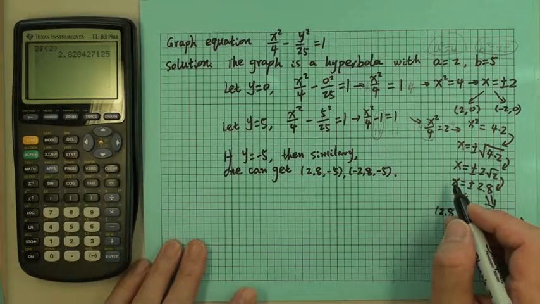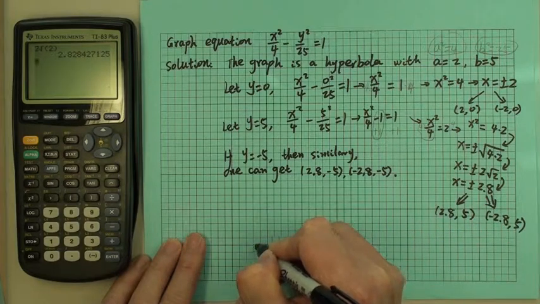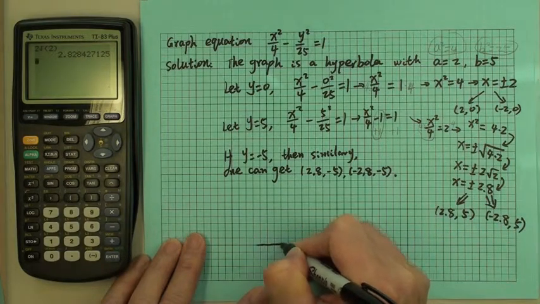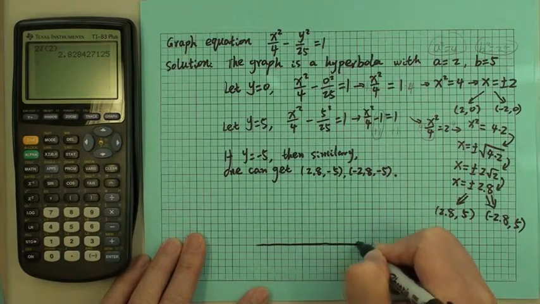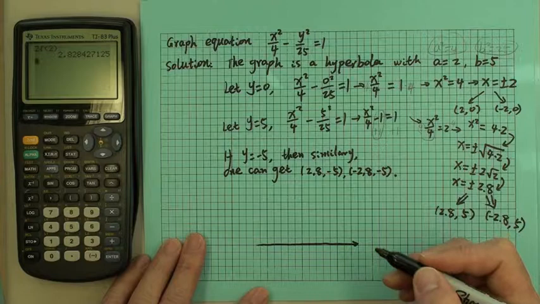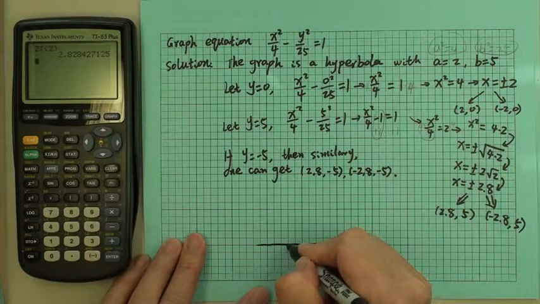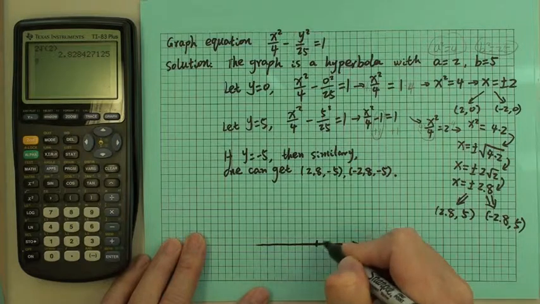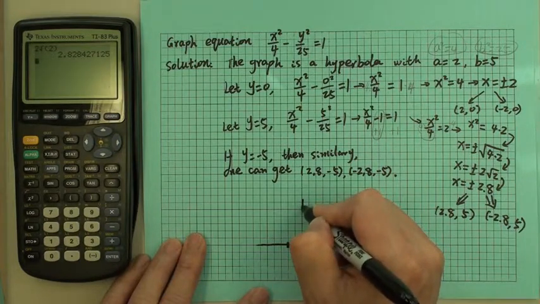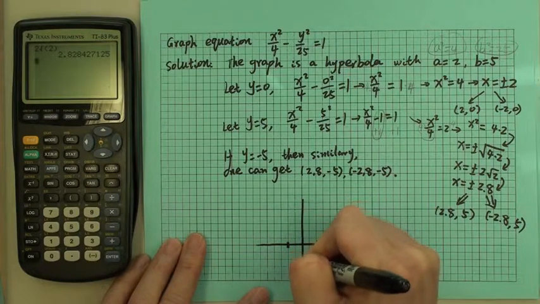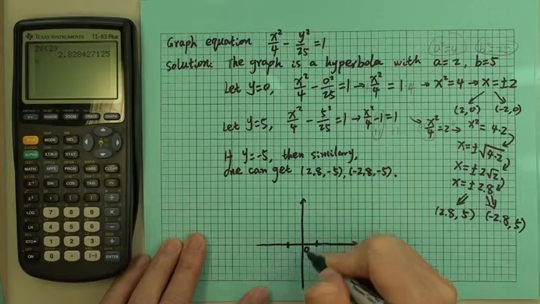Okay, so let me do a picture somewhere here. The first ones are (2, 0) and (negative 2, 0). So (2, 0) is here, (negative 2, 0) is here, and we assume the origin is right here.